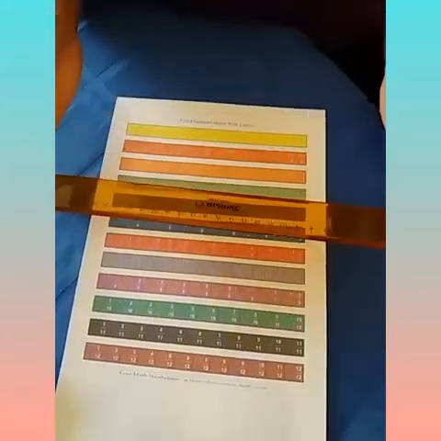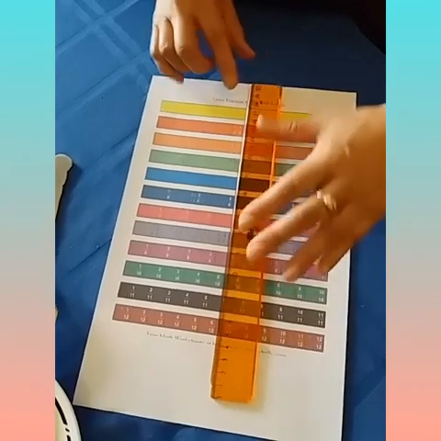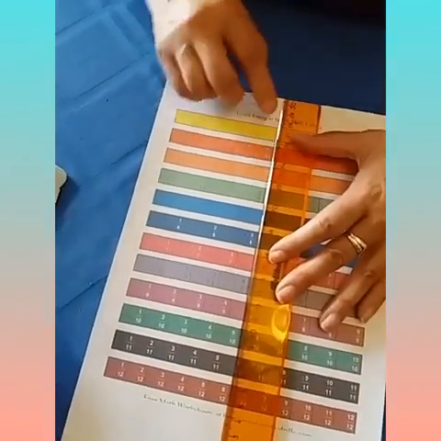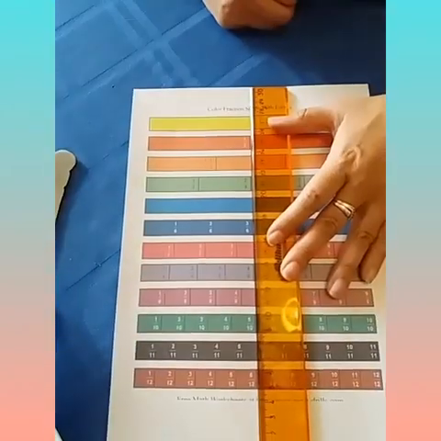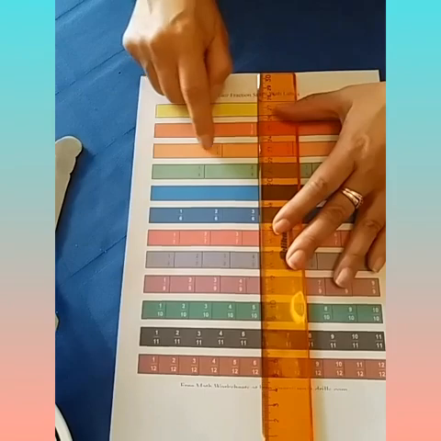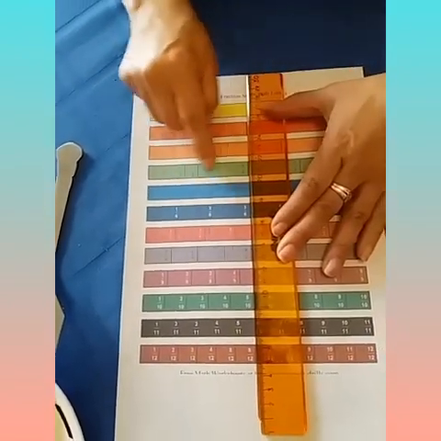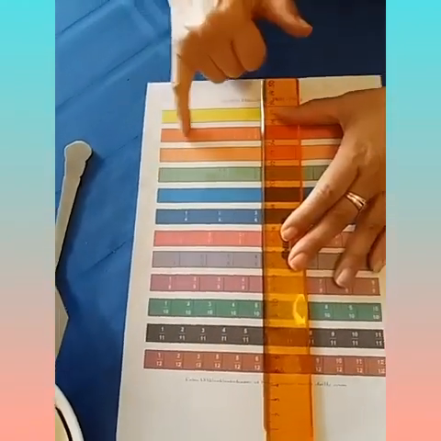I am going to use the ruler, so I'm going to place my ruler exactly in the middle, and I'm going to see which fractions go exactly in the middle, and I count. 1/2, is it the same as 1/3? No. Is it the same as 2/4? Look that in here we have the line. 2/4 is the same as 1/2.